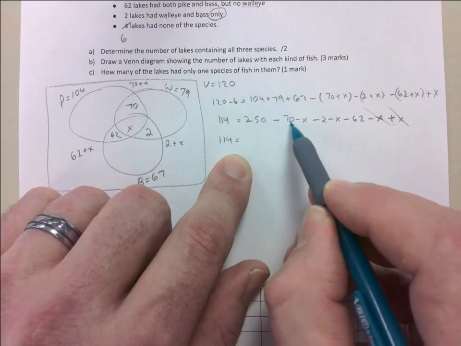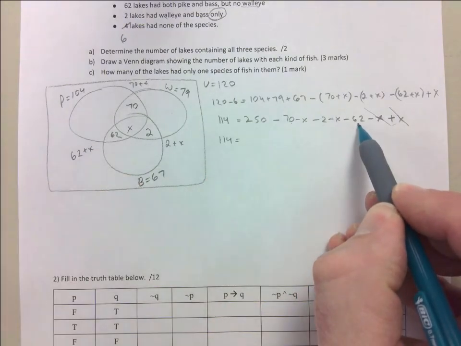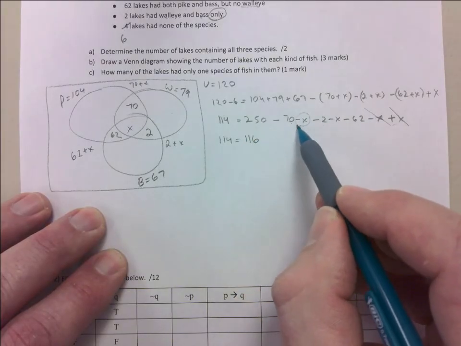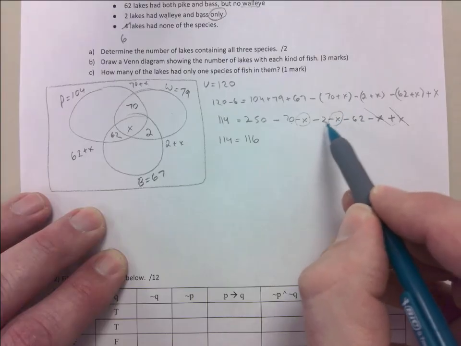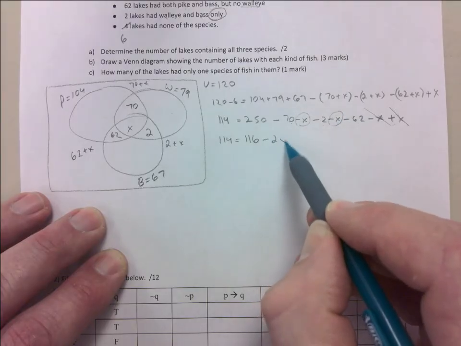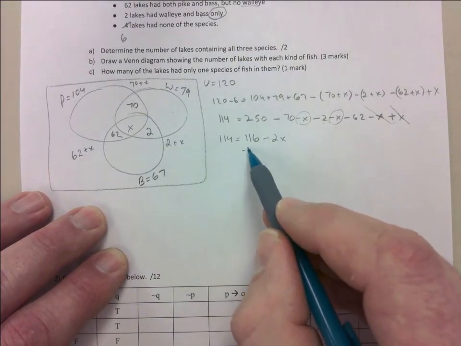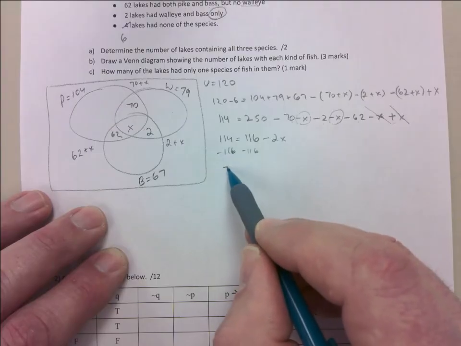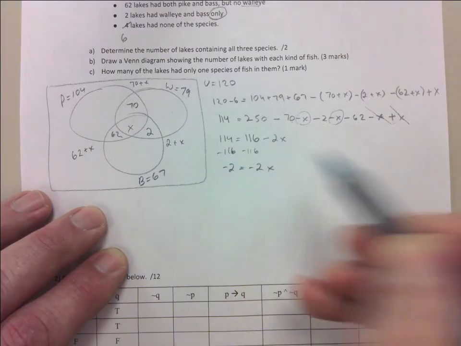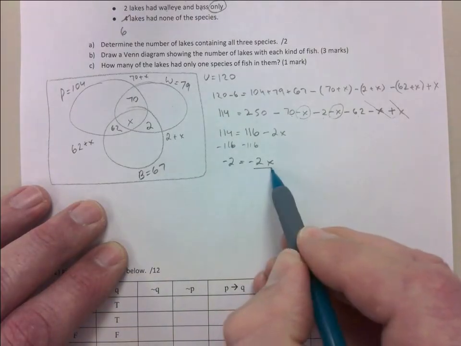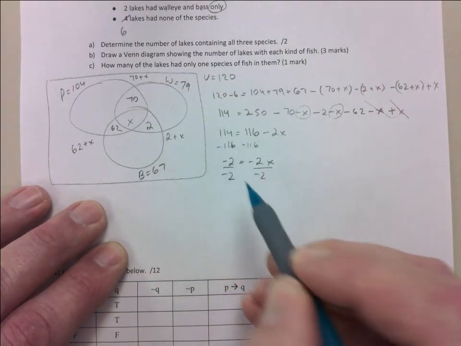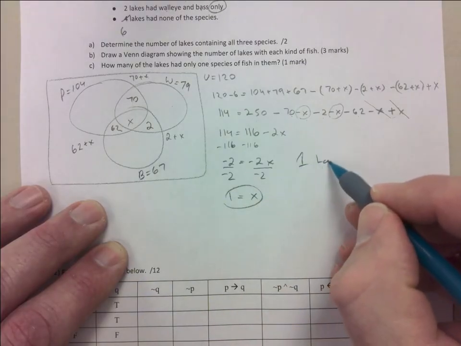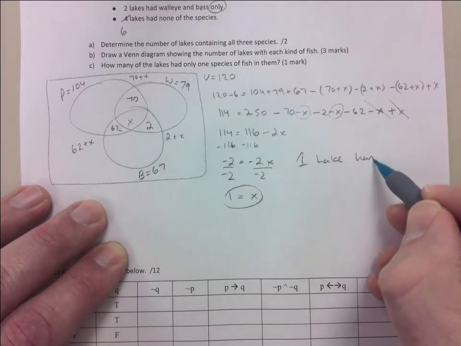So if you go 250 minus 70 minus 2 minus 62, you get 116. If you combine all the x's here, these two x's, they're negative, right? So negative 2x, like that. You subtract 116 from both sides. You end up with negative 2 is equal to negative 2x. Then you divide both sides by negative 2, and x is equal to 1. So one lake has all three.